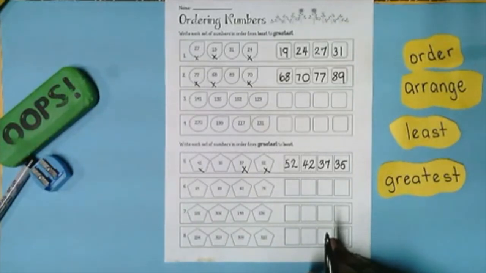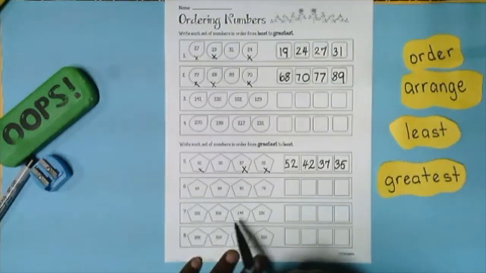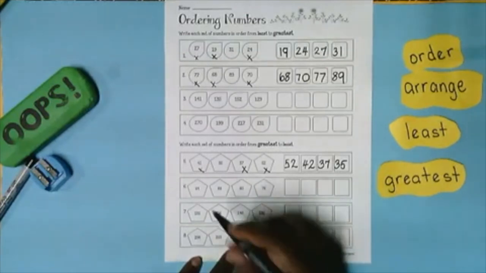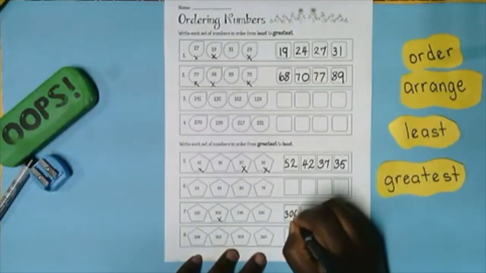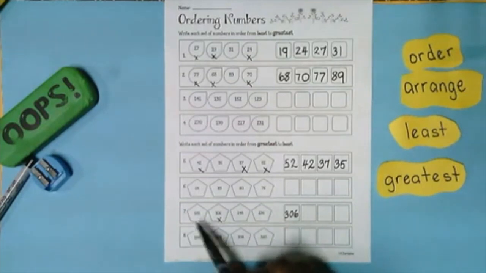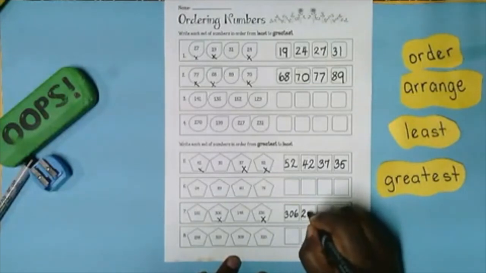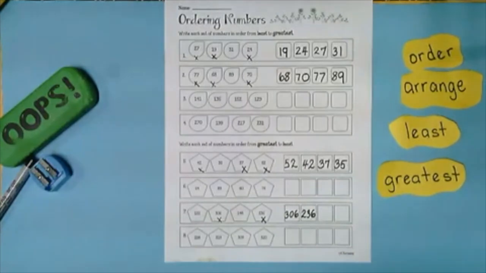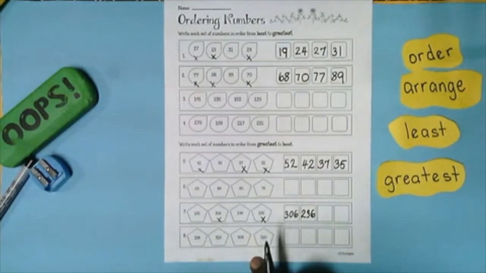So, which number is the biggest or greatest? So I look, 100, 300, 100, 200. 306 is greater than all of them. And then next I have 236. So I have to choose between 155 and 148.